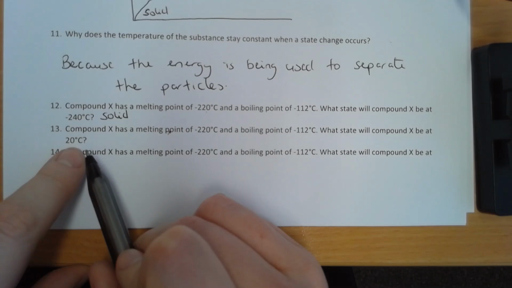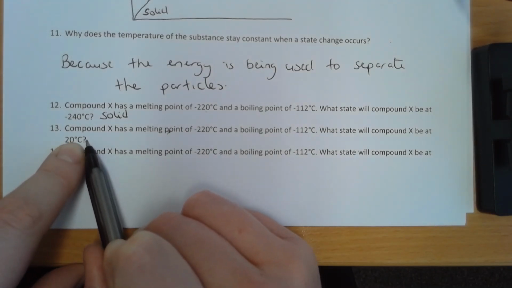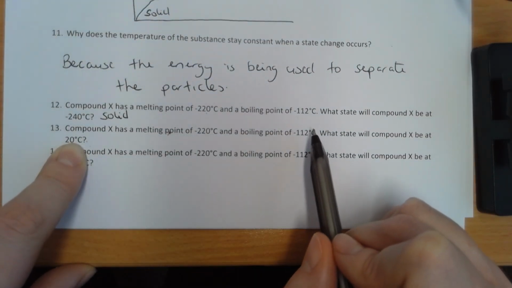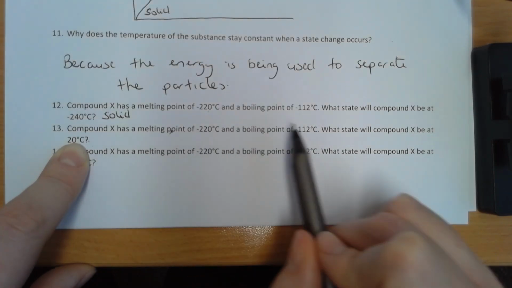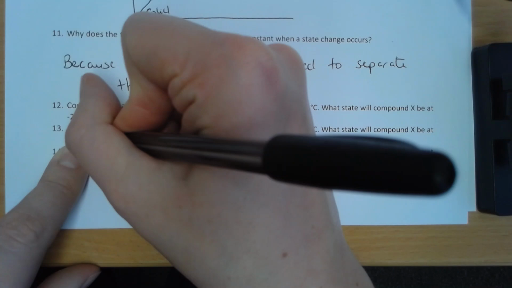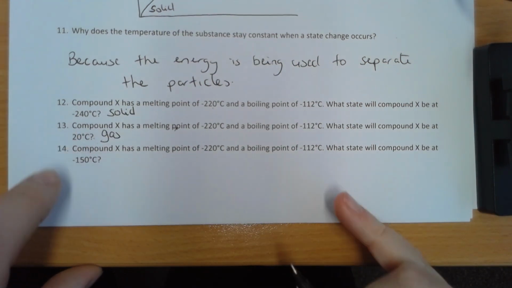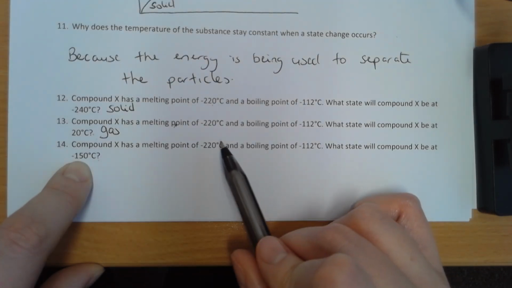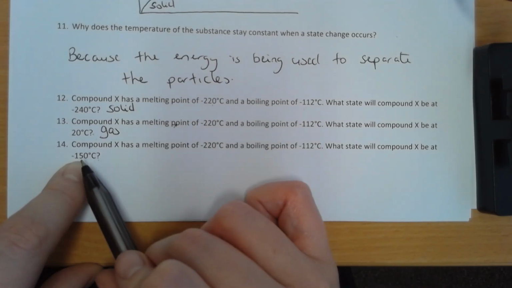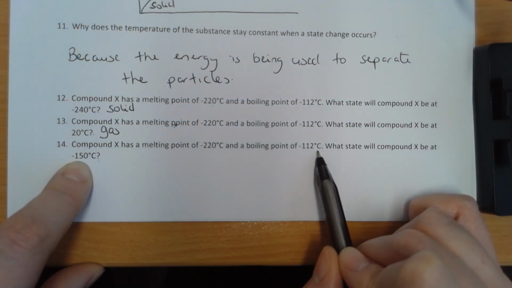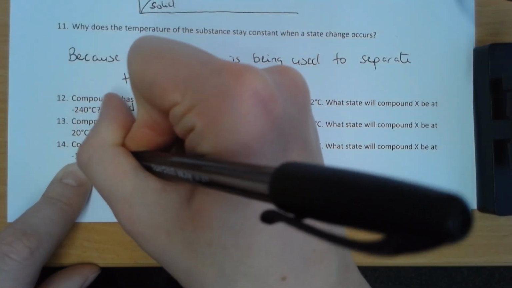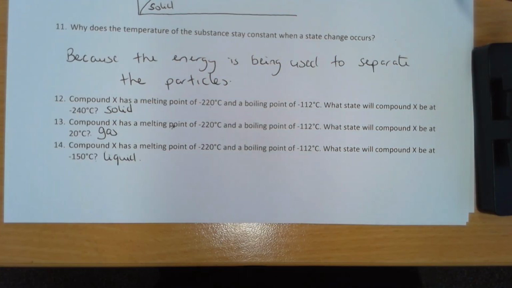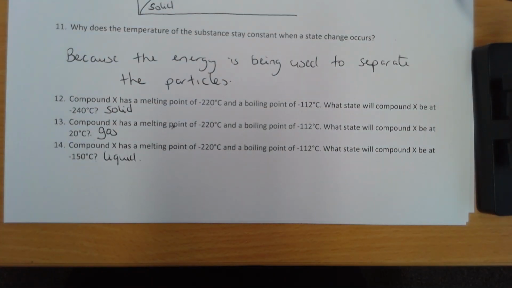The next temperature I've given you is 20 degrees Celsius. So 20 degrees Celsius is hotter than minus 220, and 20 is hotter than minus 112. So if it's a hotter temperature than the melting and the boiling point, then that means it is a gas. And the last one here, minus 150. Minus 150 is hotter than minus 220, but minus 150 is colder than minus 112, and if it's right in the middle, it's a liquid. That's the worst case scenario if they give you negative numbers. This is a bit easier if all the numbers are positive, but we need to be prepared for everything.